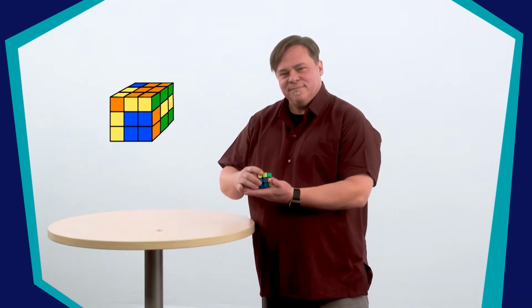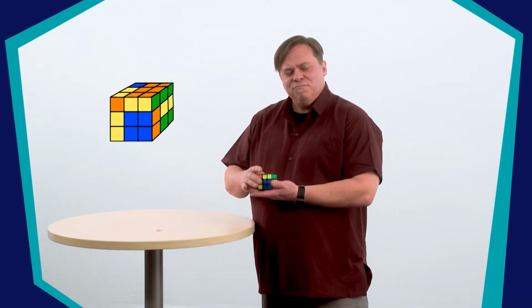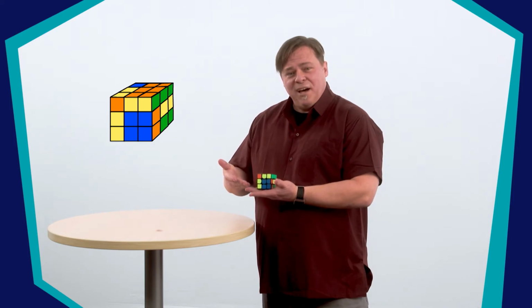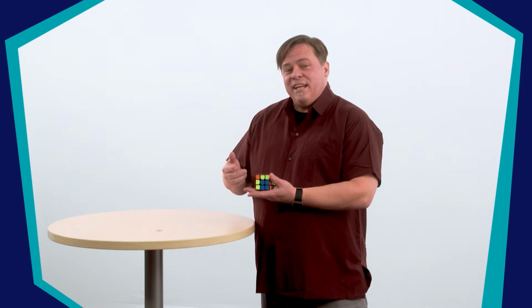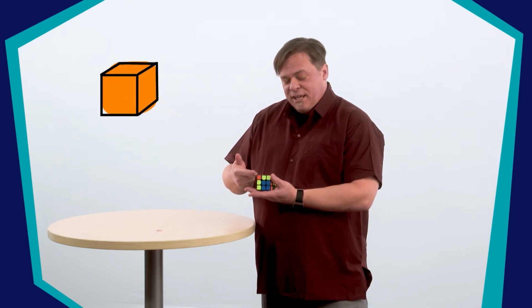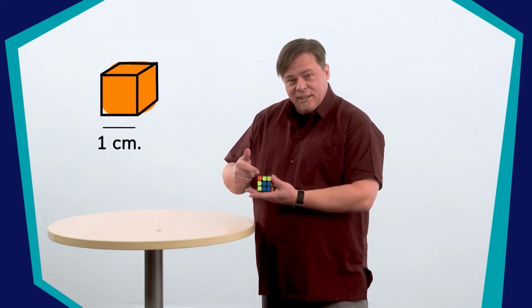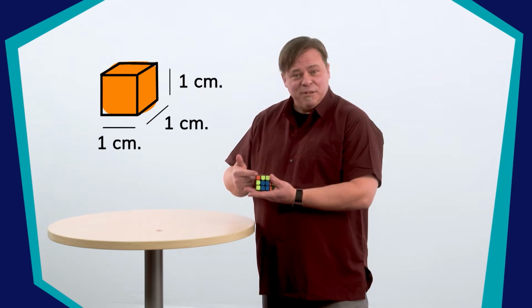Let's try another example. This one is probably even easier. I wonder, what is the volume of this cube? Well, let's first imagine that each of these smaller cubes is 1 centimeter wide, tall, and deep.